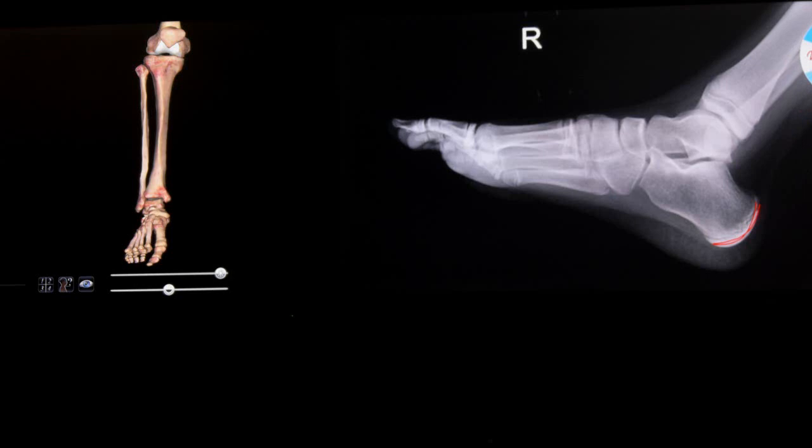The Achilles comes down and attaches right down here. You can almost see that. But anyway, that's the calcaneal tuberosity. And then there's another thing I want you to see. It's a little shelf right here. It's called the sustentaculum tali. It's one of my favorite structures. You gotta know it. Sustentaculum tali.